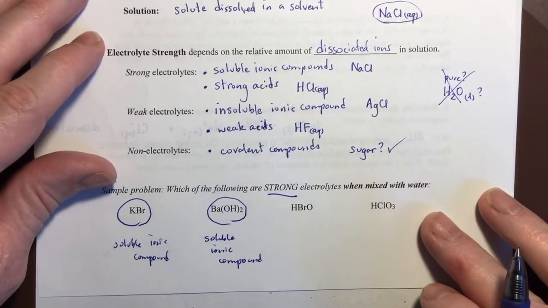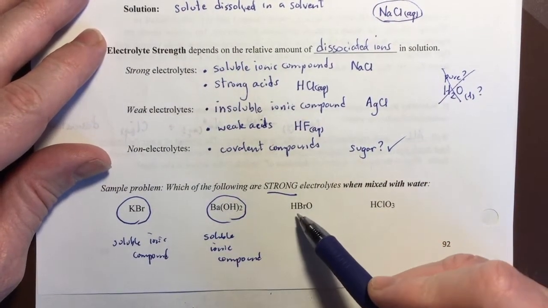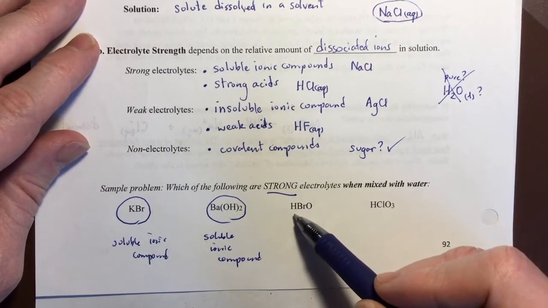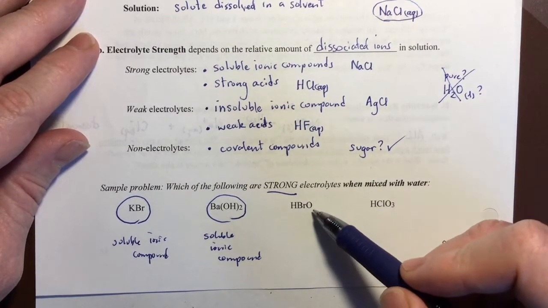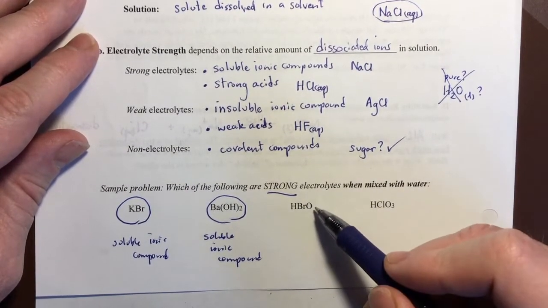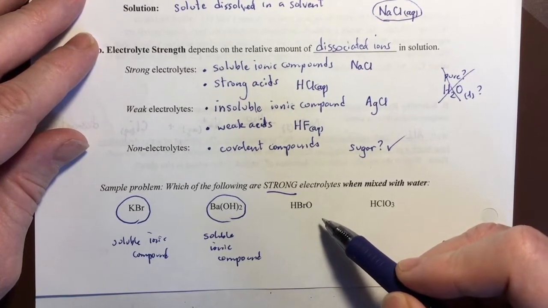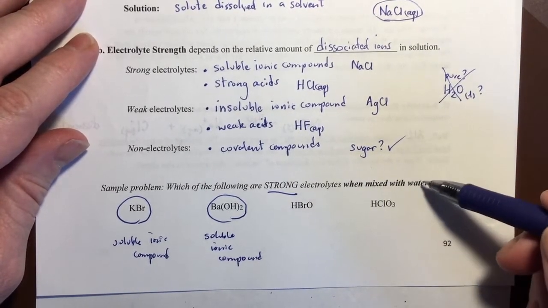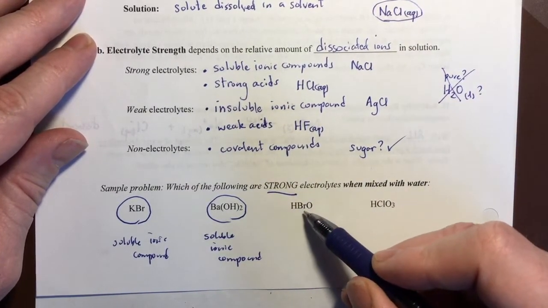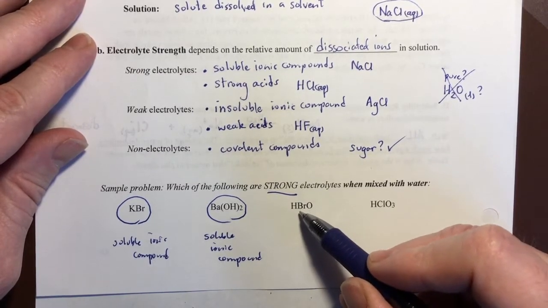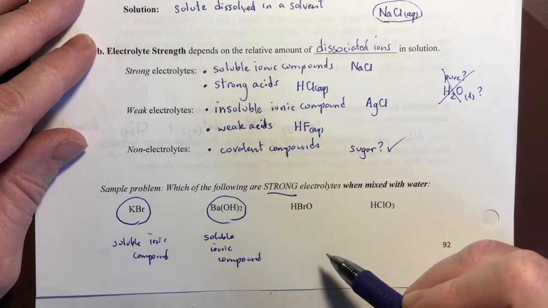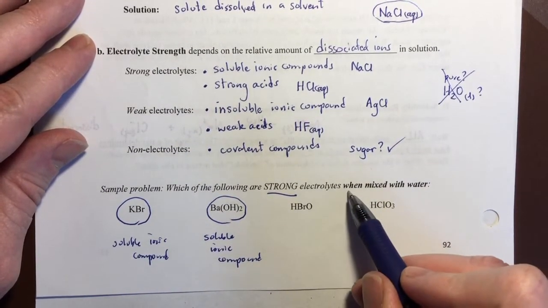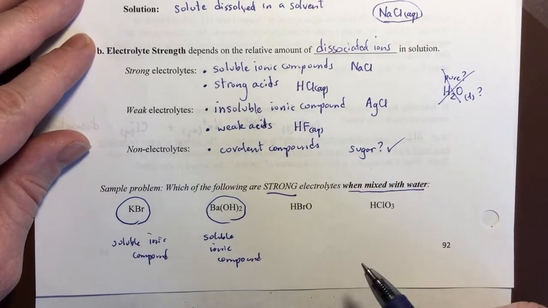Okay. The next one. Well, this is not an ionic compound. It has hydrogen in the first position. Does it look like an acid? Well, it doesn't have an aq indicator, and I would normally expect aq for an acid. But look at what it says up here, when mixed with water. So we're going to assume that this is going to be placed in water, and when it's placed in water, it will have an aqueous state indicator. So we are looking at an acid, or what will eventually be an acid, when it's mixed with water.